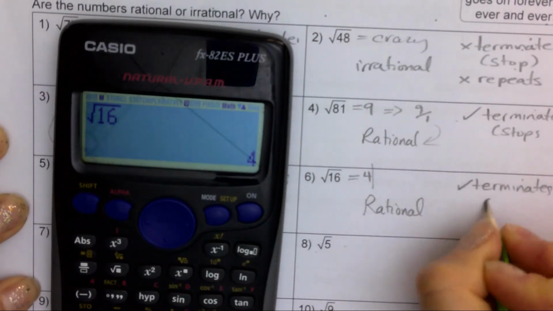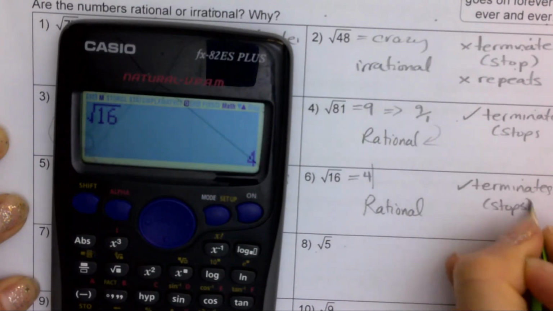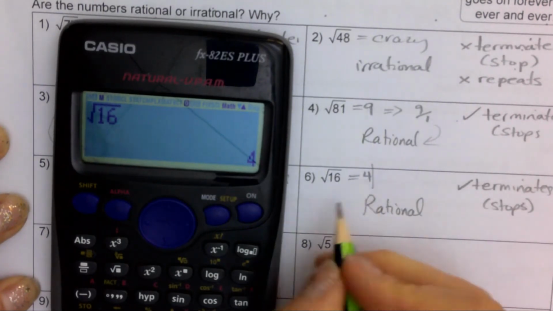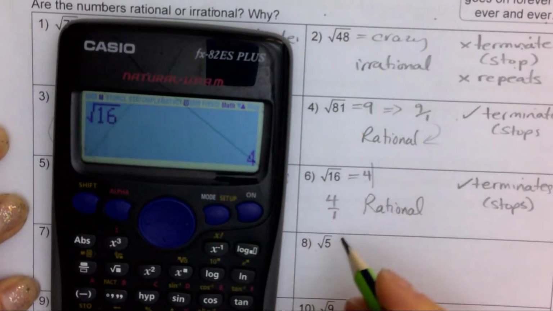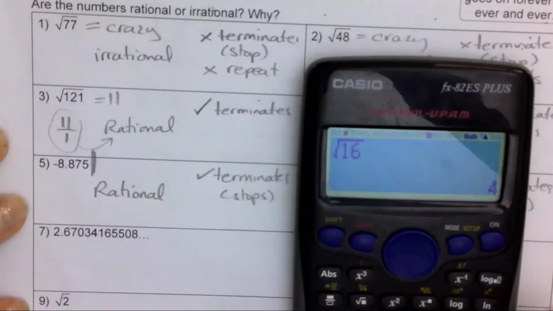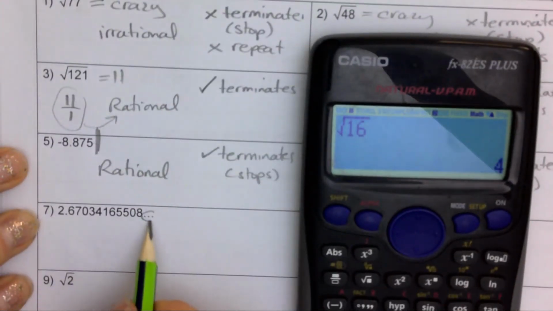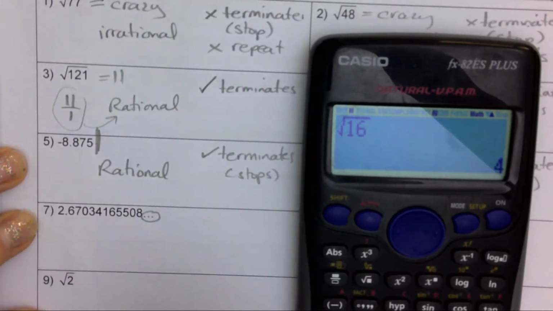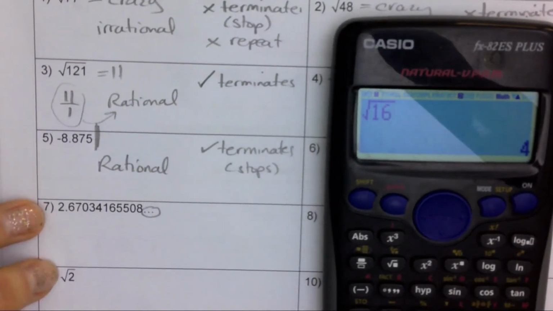It stops. Okay, and can I make it a fraction? Yeah, I just put it over 1. Anything that can be made a fraction is a rational number, a ratio of 2 integers. What do these dots mean? It means it goes on forever and ever.